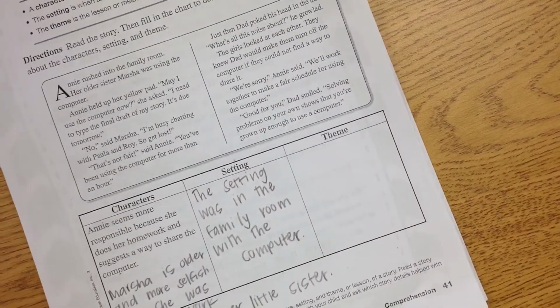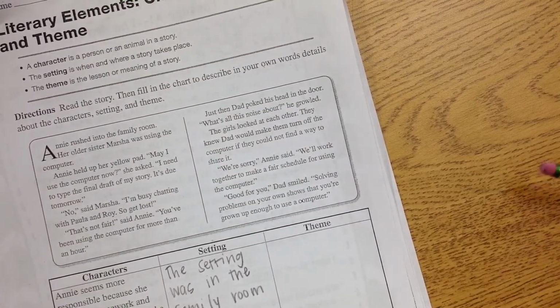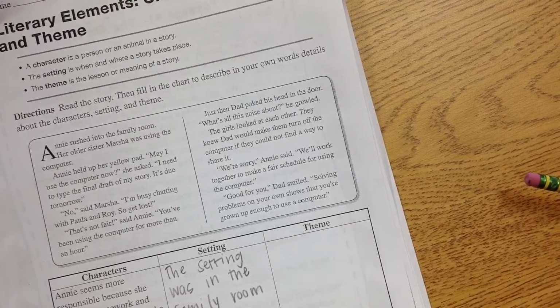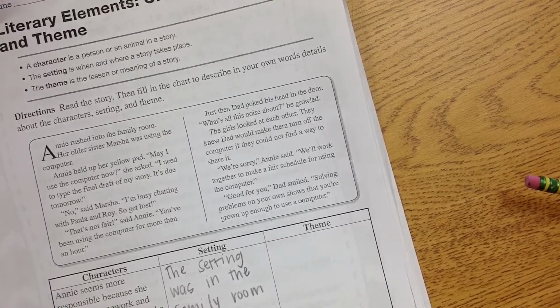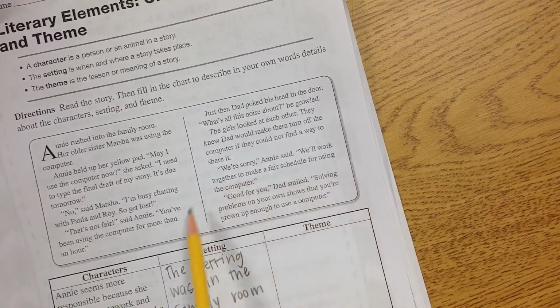Okay, now our theme. Remember, the theme is the lesson or meaning of a story. So, can you guys think of what the lesson may have been in our story? I'll give you another hint like I did with setting. I think the theme is going to be down here. What Dad said was really important, and I think Annie and Marcia were able to learn a big lesson, that solving problems is very important, and that it shows that you are mature or grown up when you are willing to solve those problems.